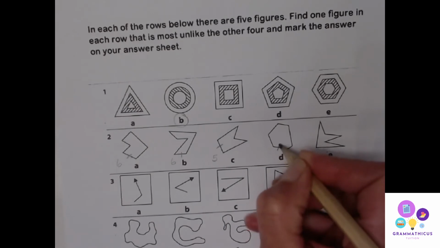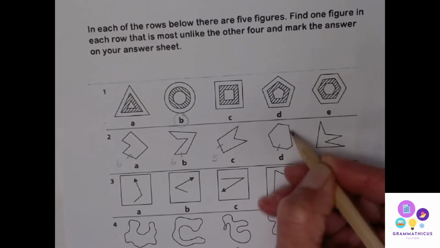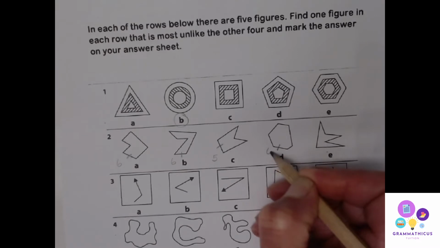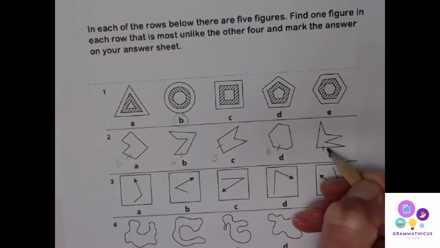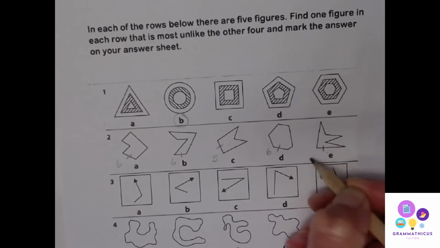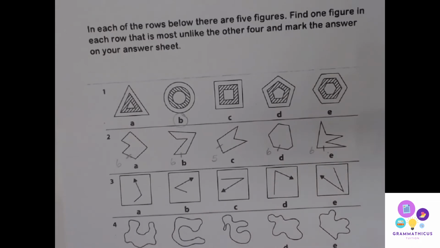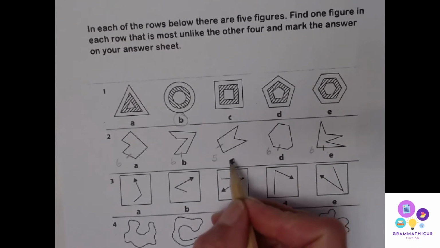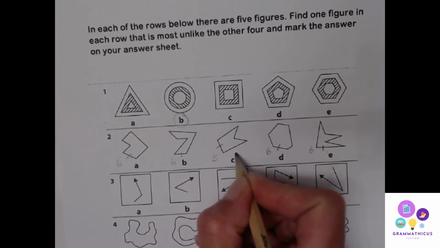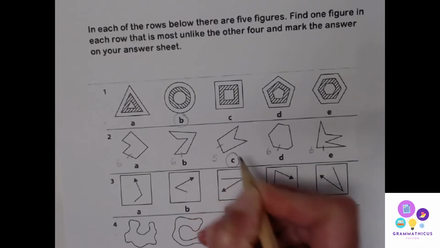So let's just check D. 1, 2, 3, 4, 5, 6. Again 6 sides. And E. 1, 2, 3, 4, 5, 6. 6 sides again. So we can see that this one, C, has got 5. That's going to be the odd one out.